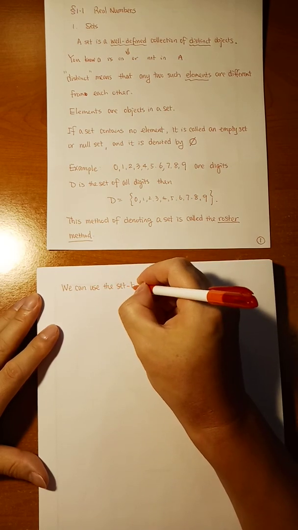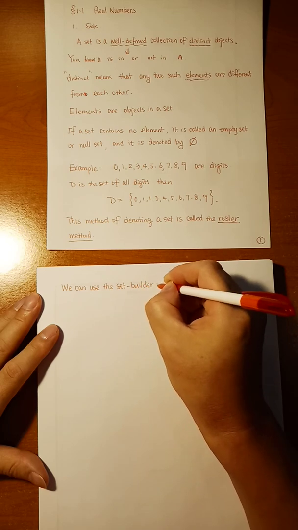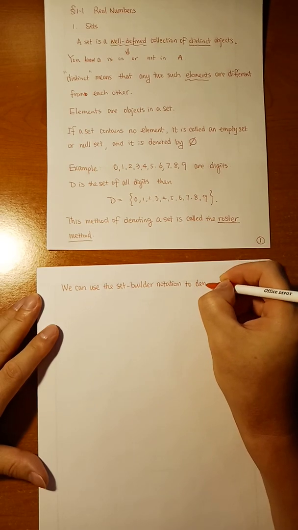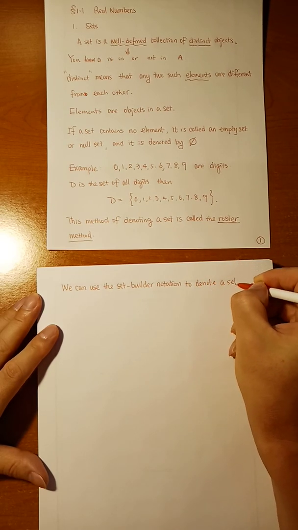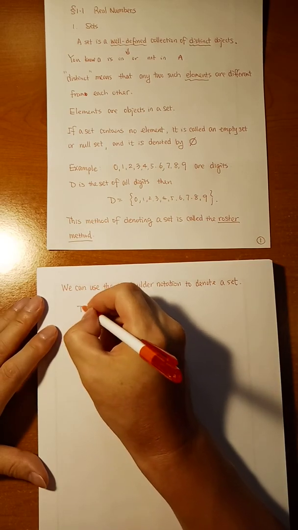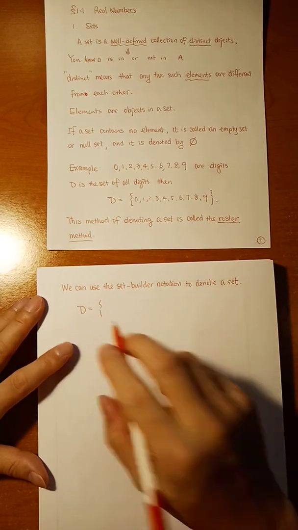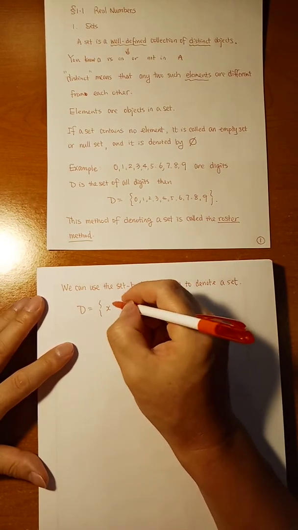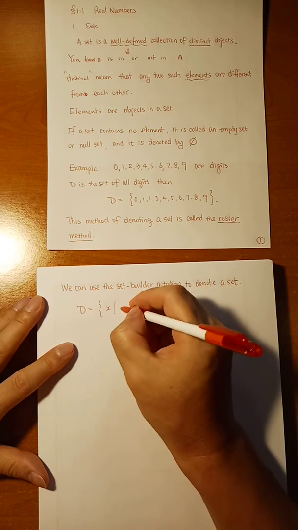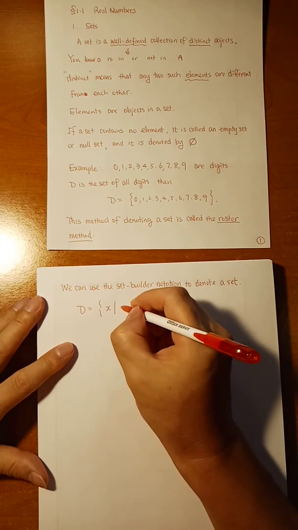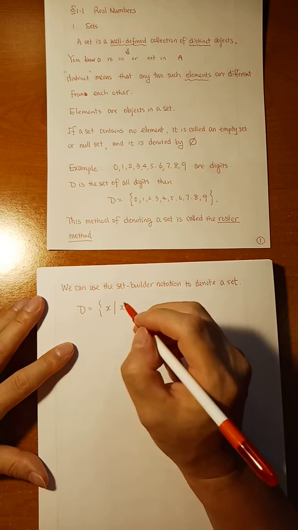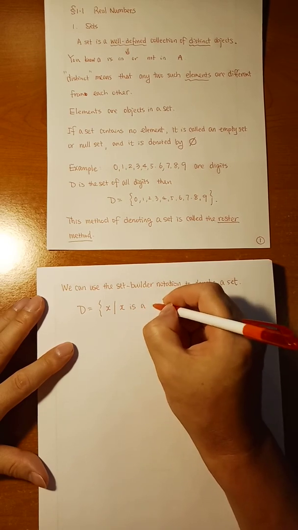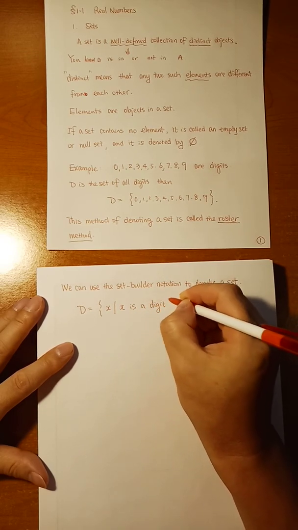Set builder. Notation to denote a set. So how do we do that? For example, we put D is equal to, we use the brace. Okay, so you put x here and you use this vertical segment. And after this vertical segment, you're going to describe or give the condition of x. x is a digit.